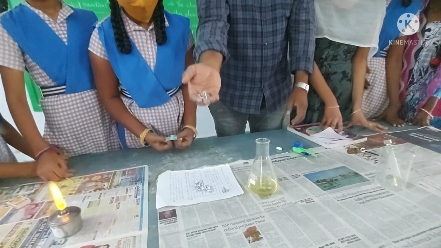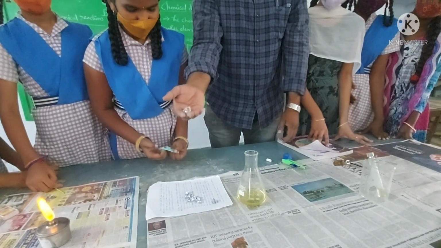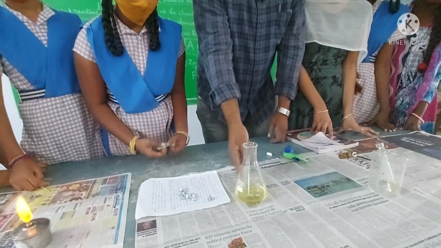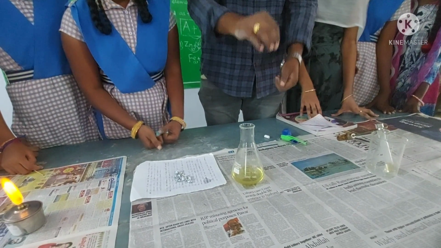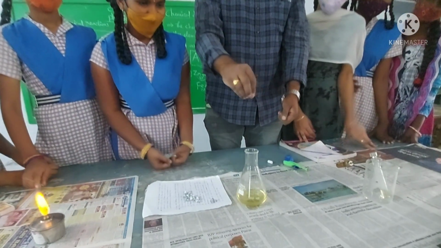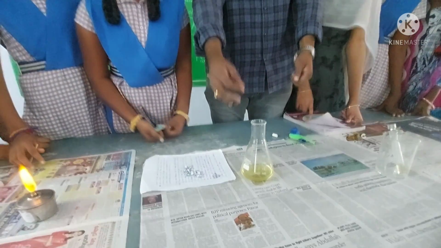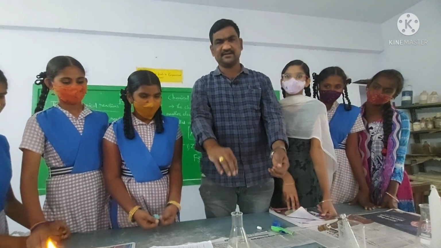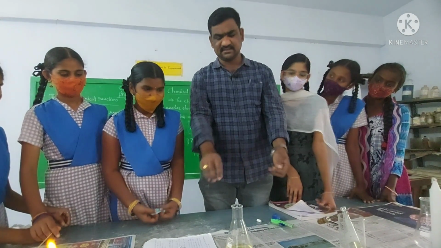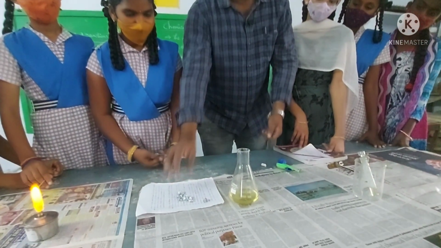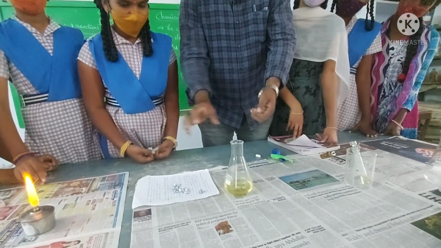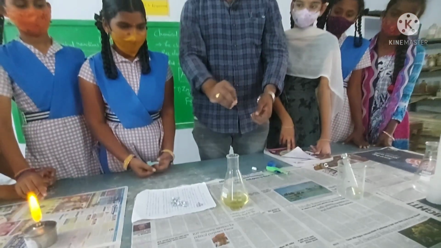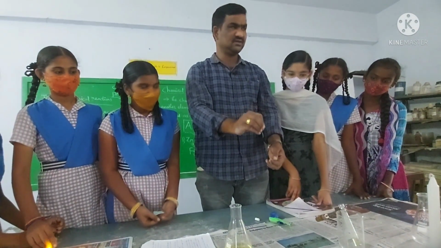Here zinc is in form of solid. So zinc is in solid state, whereas hydrochloric acid is in aqueous form. That means it is an aqueous solution. Why? Because it is diluted hydrochloric acid. So that's why some water is already added to that hydrochloric acid. So here zinc is participating in the reaction in solid form, whereas hydrochloric acid is in aqueous solution form.